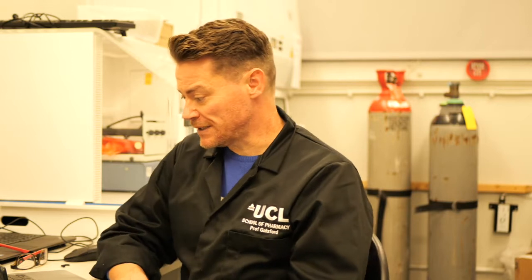The word microscopy itself derives from Greek, as a lot of these words do, and the basic word is micros, which means small, and scopio, to look at. So it means looking at small things, which is very appropriate.